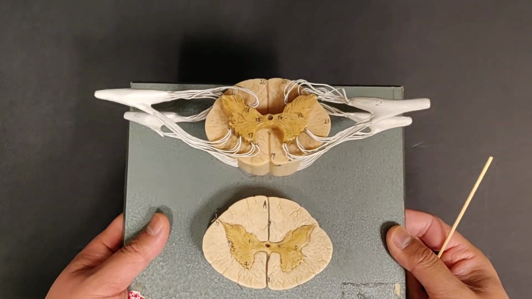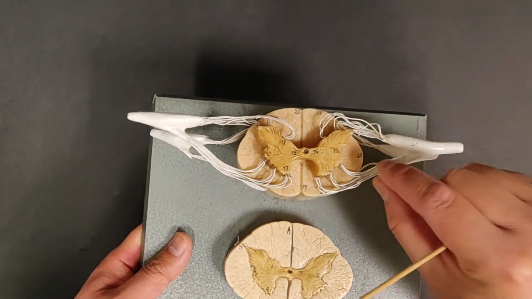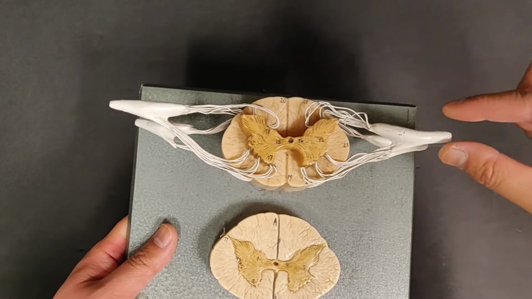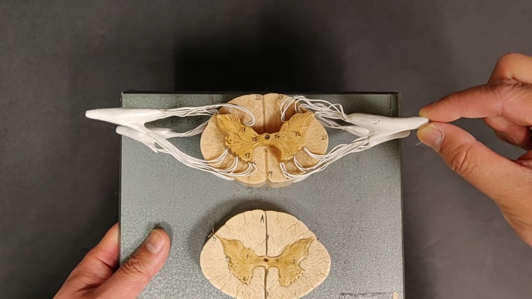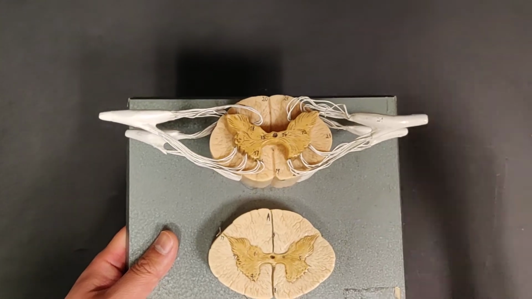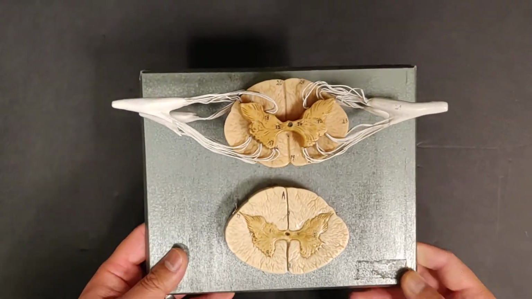And then one more structure that you can see here: as you have the dorsal root and the ventral root joining together, this is called the spinal nerve. The spinal nerve is going to extend away from the spinal cord to go to or from another body part. So that is how it's going to be able to communicate with another structure.